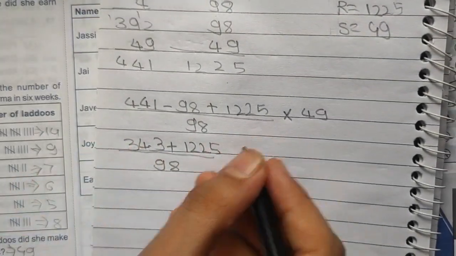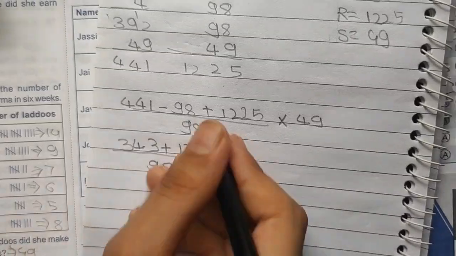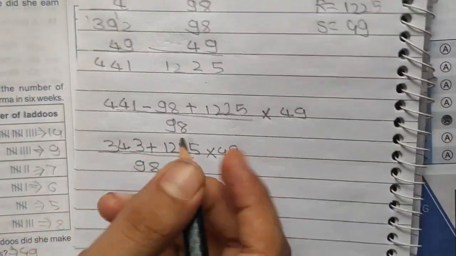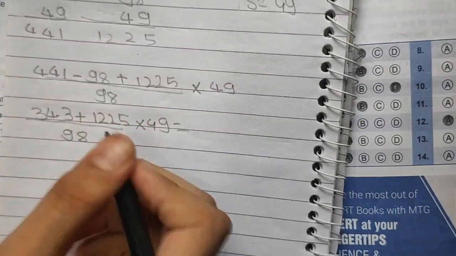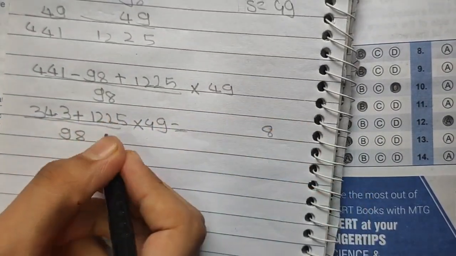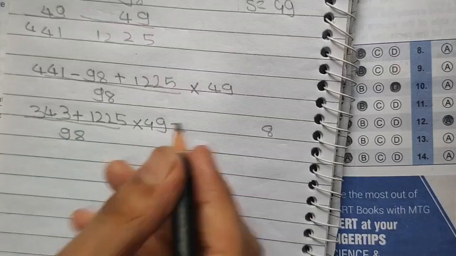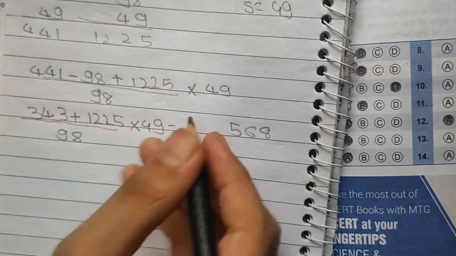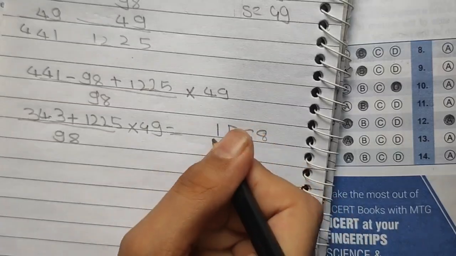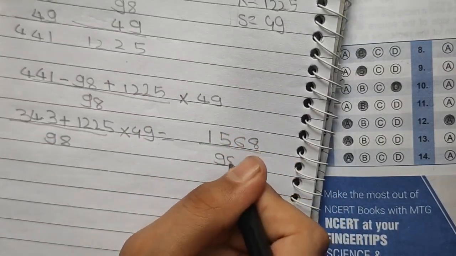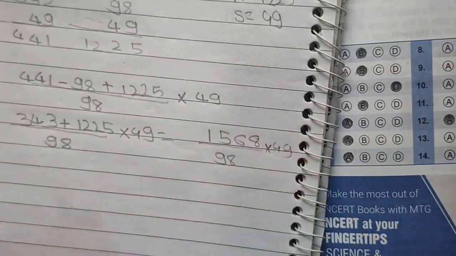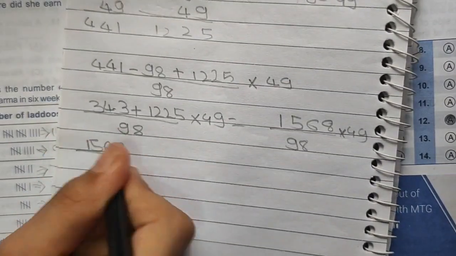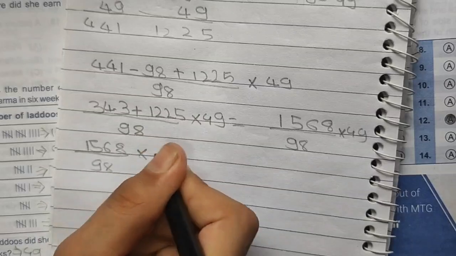And now after that, into 49. So now we have to add these terms. This 5 plus 3 will be 8. Now after that 2 plus 4 will be 6. And now 3 plus 2 will be 5. And here this 1 as it is, which means 1568 by 98 into 49. So we will write this here, it will be better, by 98 into 49.